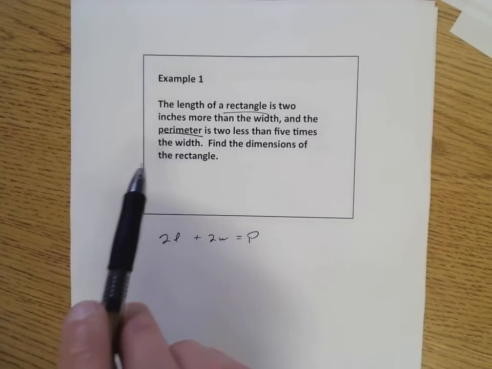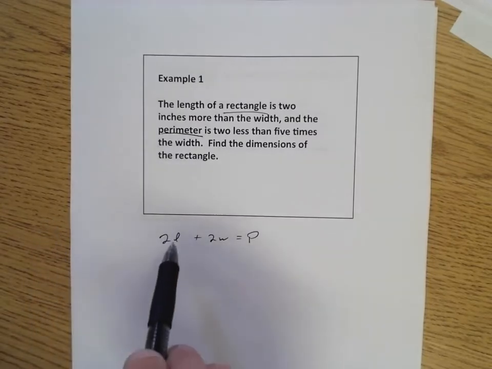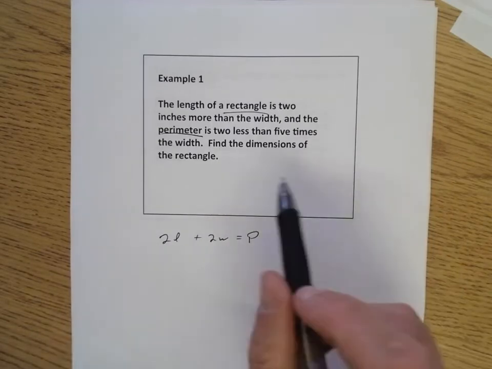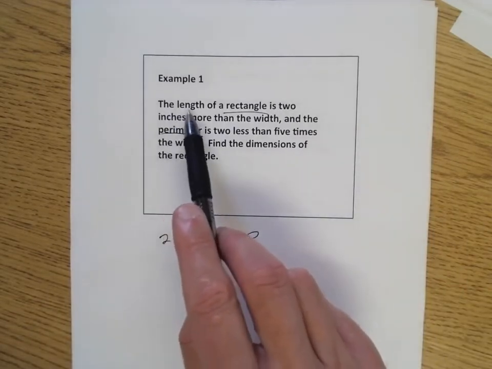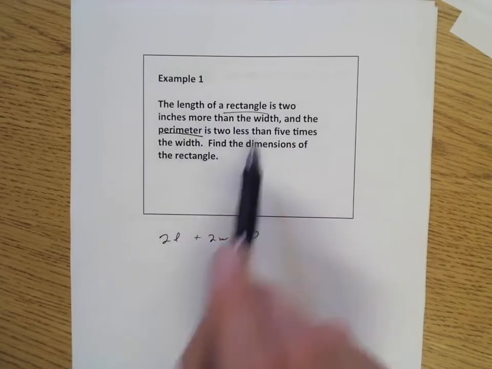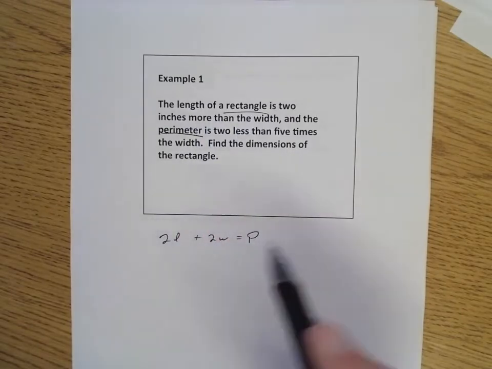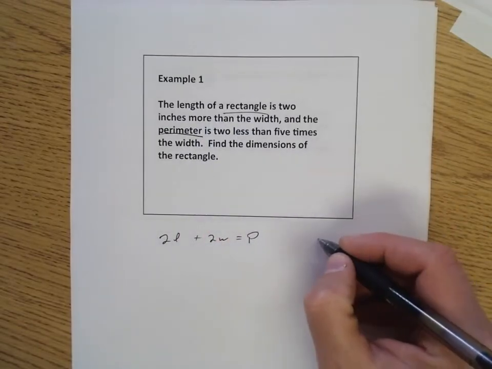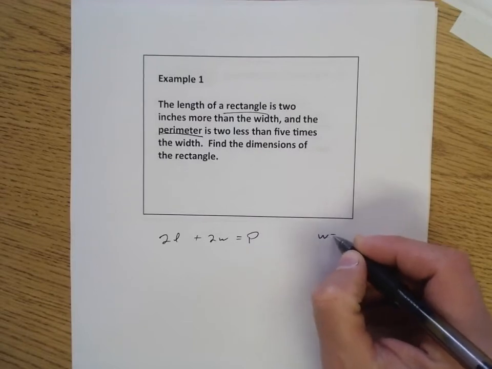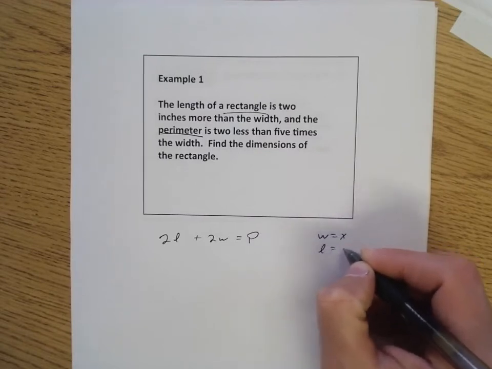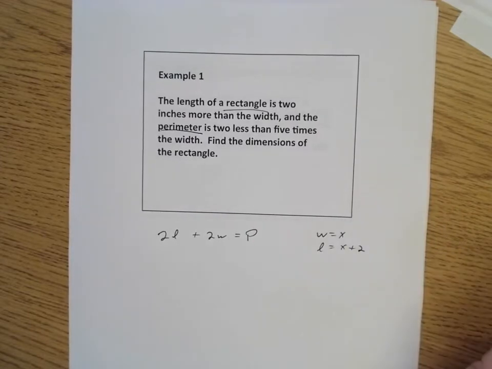And so in this case, we want to get something that represents length and width in terms of x. So what it tells us is that the length of a rectangle is 2 inches more than the width, okay? So if we say that the width is x, then the length is going to be x plus 2.